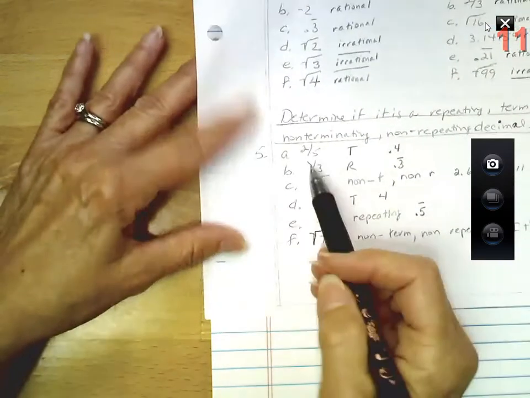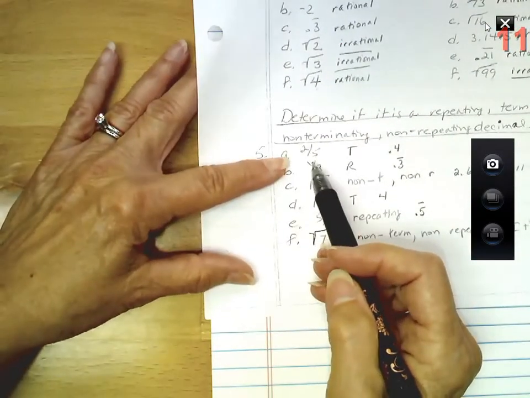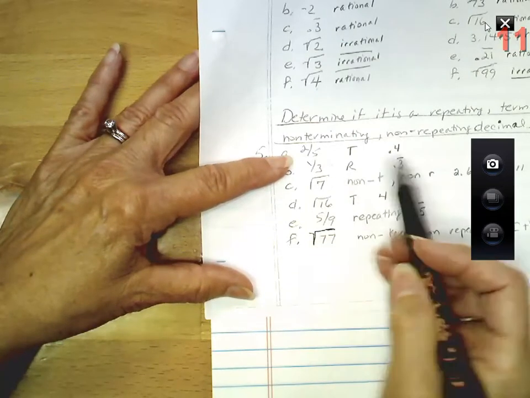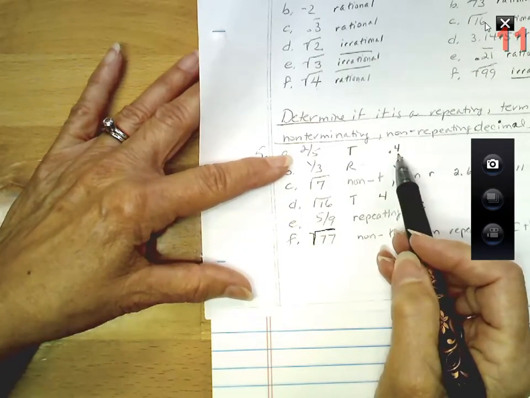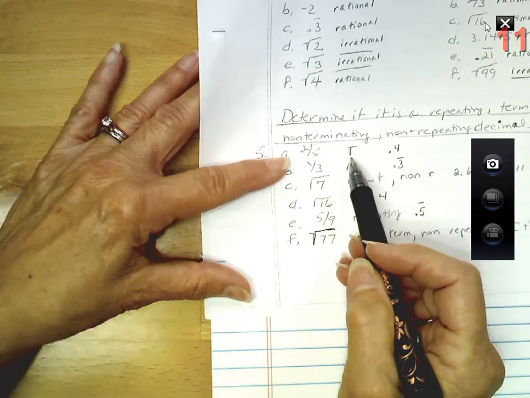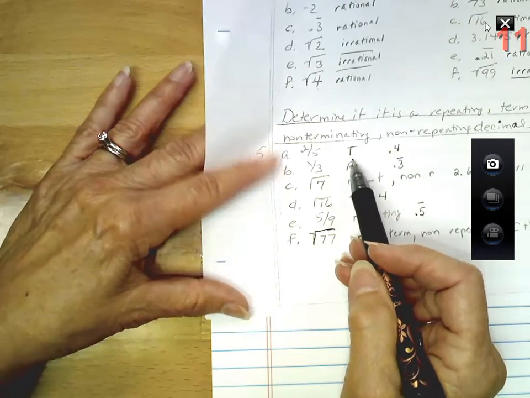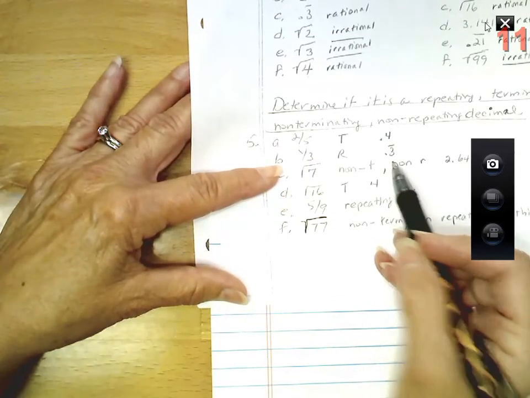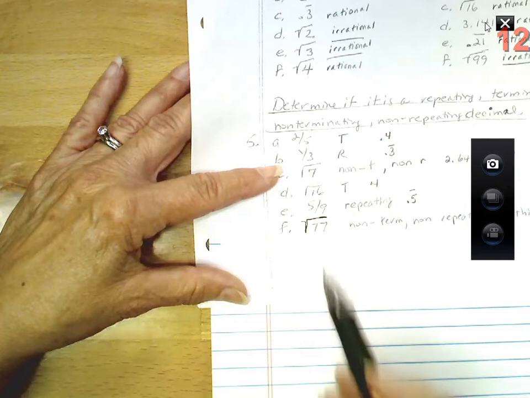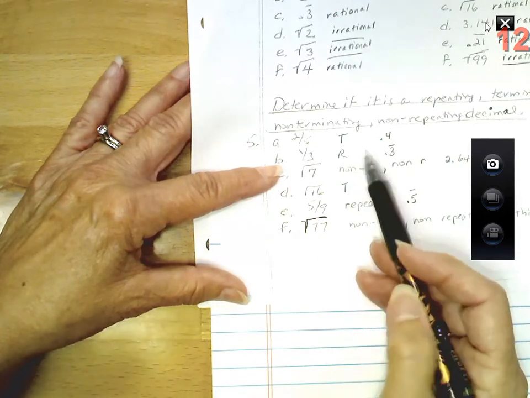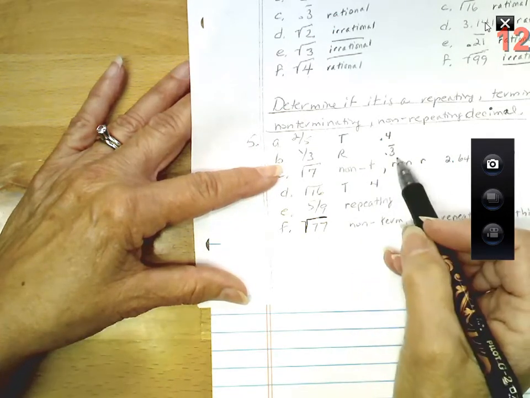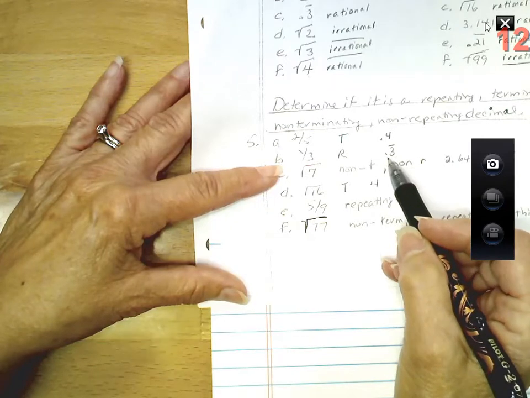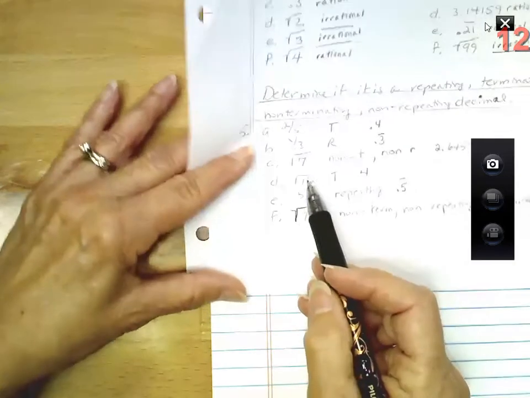Now, at the bottom of page 7, you had things like 2/5. That's 0.4 or 4/10. It is a terminating decimal. It does not keep on going. 1/3 comes out to be 0.3333333. So it is a repeating decimal.